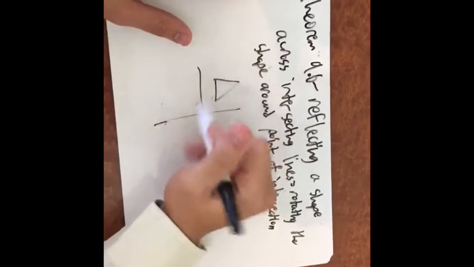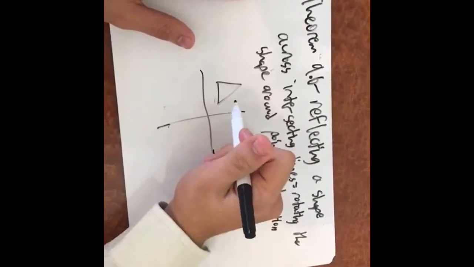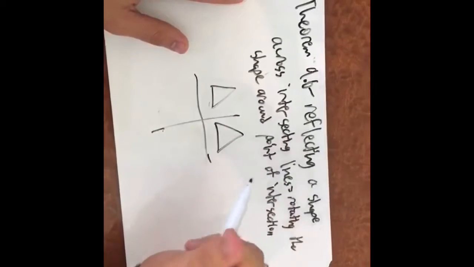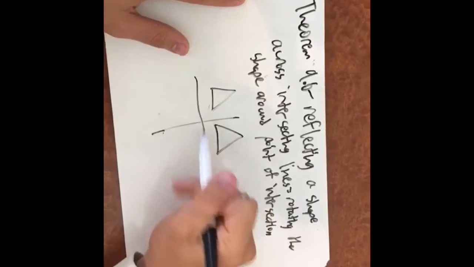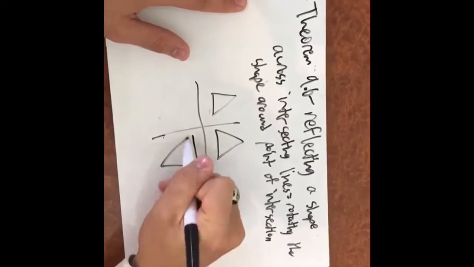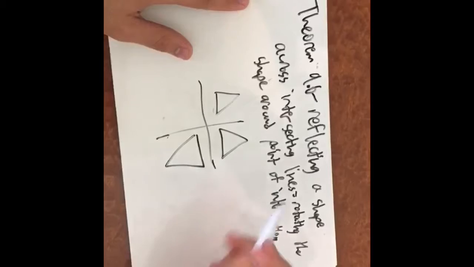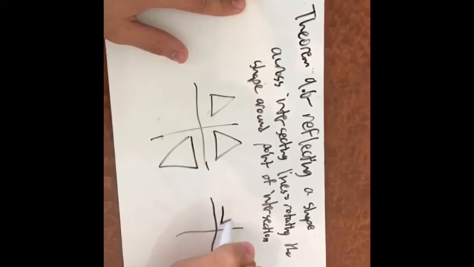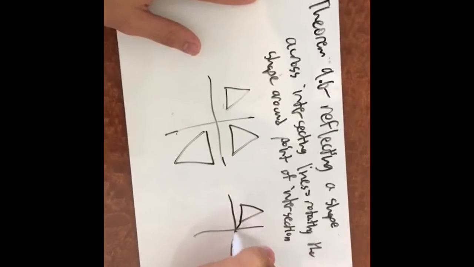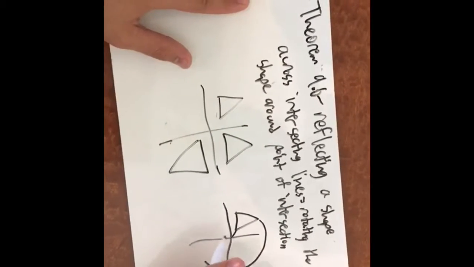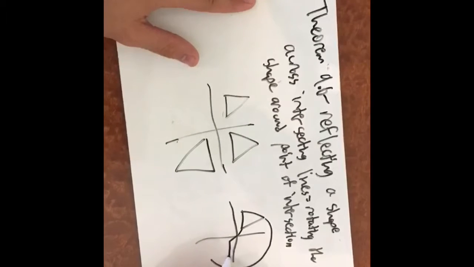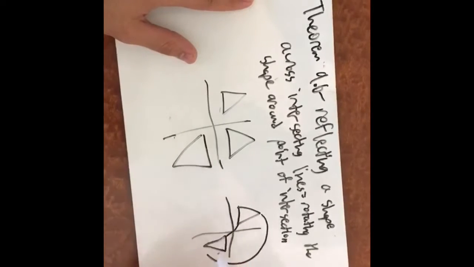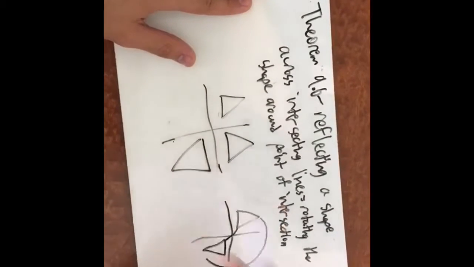Let's start with a triangle in this area right here. First, we reflect it across this vertical line. The resulting image is another triangle. Now let's reflect it across this line right here, and we get an upside down triangle, as is with reflection. Let's draw the same thing over again. Start off with a triangle, and then we rotate it around to this part of the graph. Rotate around, and you get the same resulting image as if you were reflecting across two lines.